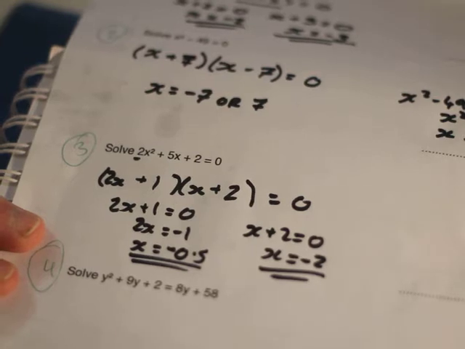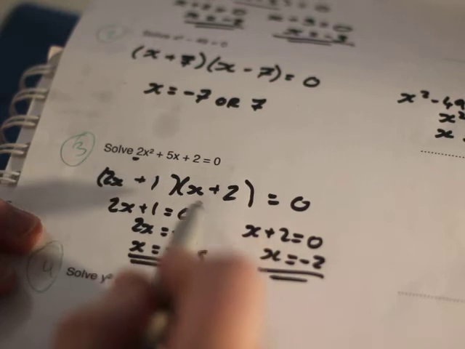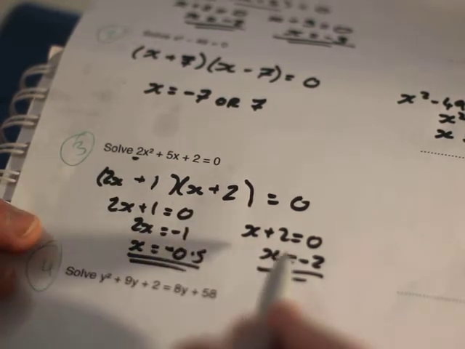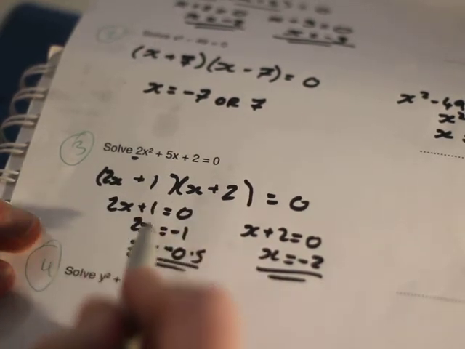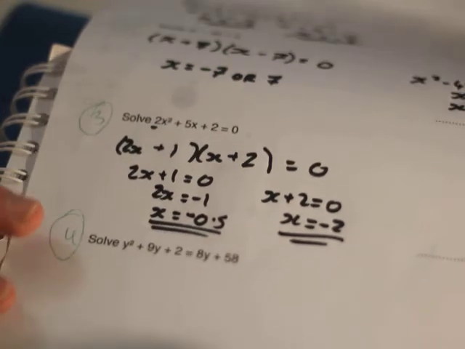Once you get a little bit faster at doing these kind of questions, you'll just know that x is negative 2 to make that bracket 0. You don't really need to go through this process here, but it does help on these more complicated ones, maybe the ones with a coefficient of x.